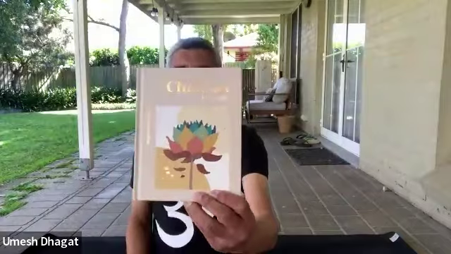I have this book on chakras, and I'm going to read out of this book. We will know the theory of the chakra, what the chakra is all about, and then we will practice some of the asanas. There are a few asanas related to Mooladhara chakra, and there are some pranayama related to Mooladhara chakra.